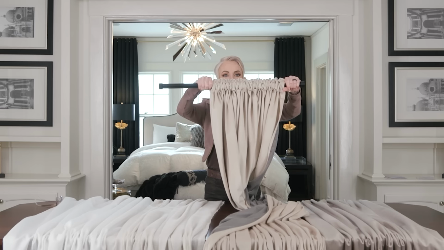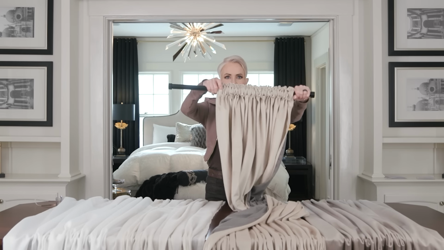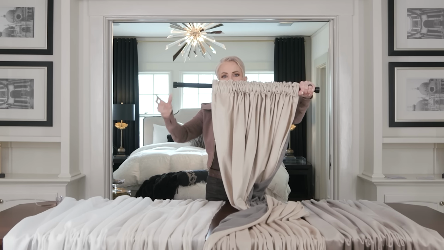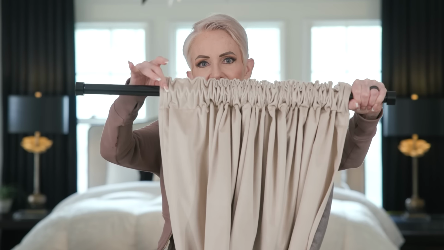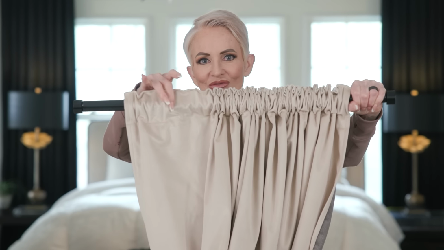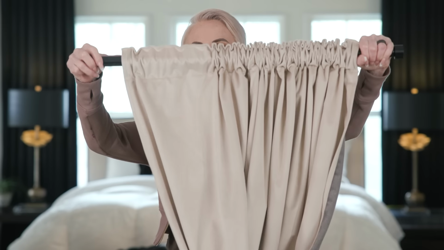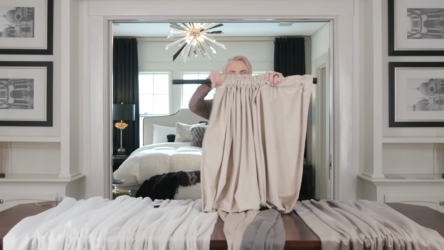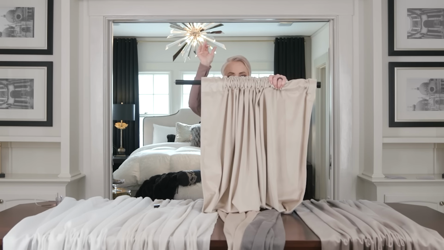Let's say that's 14 inches, okay? You get it all gathered on there and then you walk away. And what happens? It starts to grow. Take a look at your window treatments and see if they're doing that. You can't get it to stay in place.